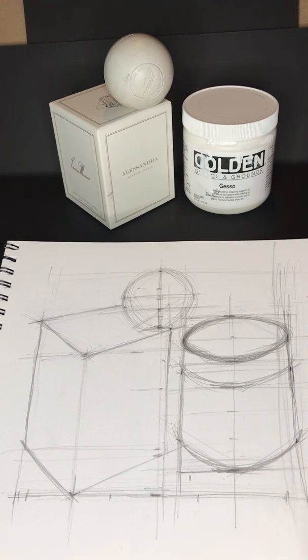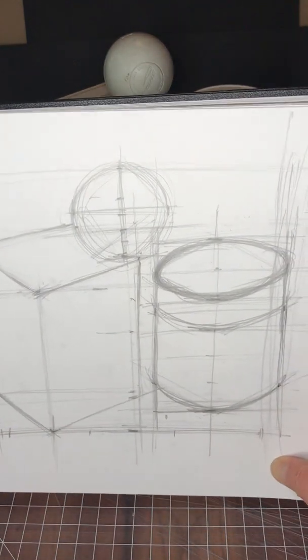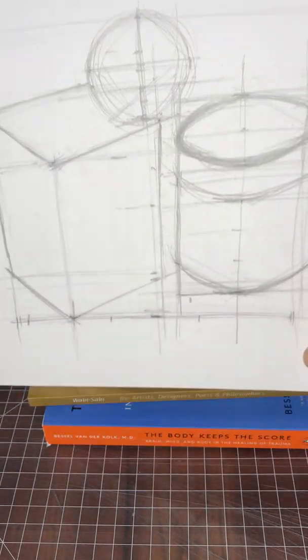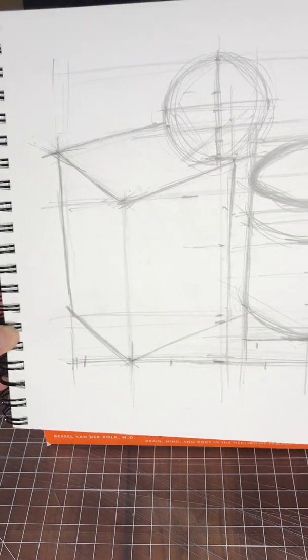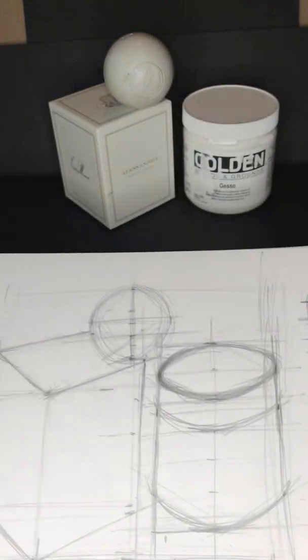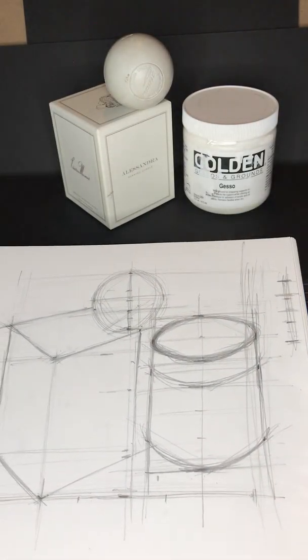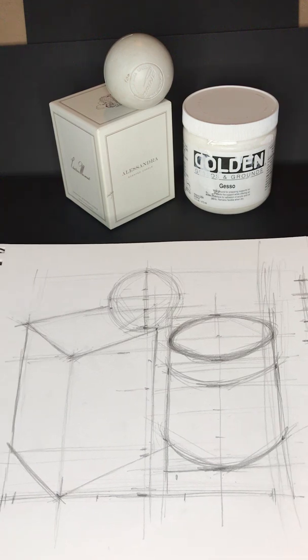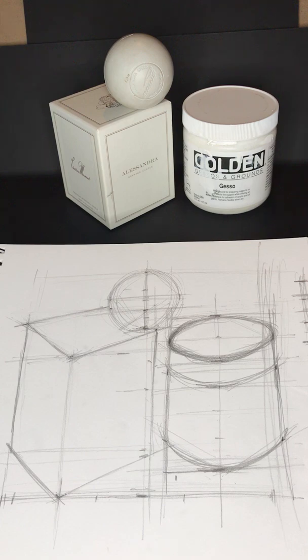But that gives you the framework for how to deal with different objects, and there's many different ways of doing this. But this is a good start for how you can work these things out, and get your framework before you start your proper drawing, but giving you the proportional measurements so that you can carry on.